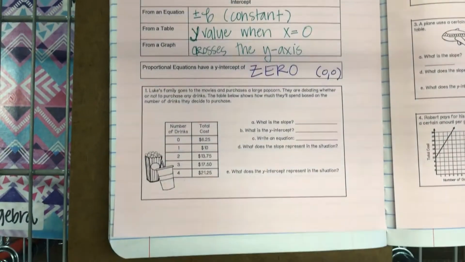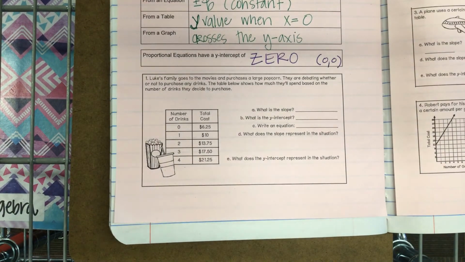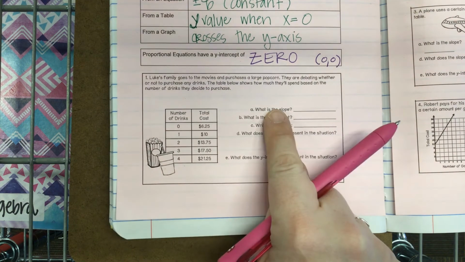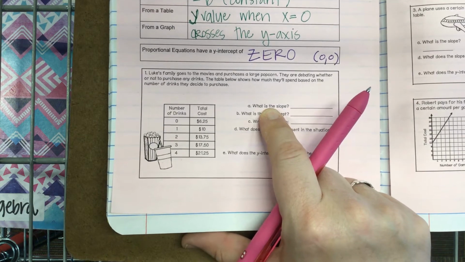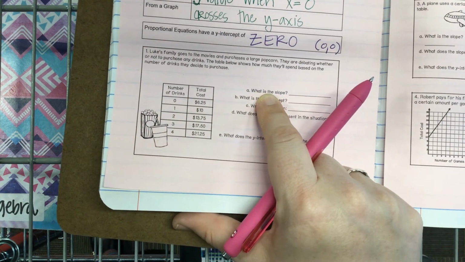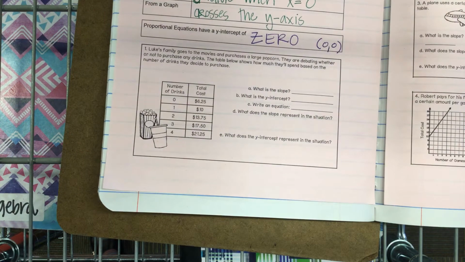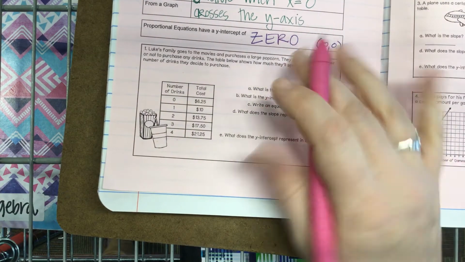All right, let's talk. Luke's family goes to the movies and purchases a large popcorn. They are debating whether or not to purchase any drinks. The table below shows how much they'll spend based on the number of drinks they purchase. Here's a table. What's the slope? Raise your hand. Gage, how do you find slope from a table? The change in y over the change in x.